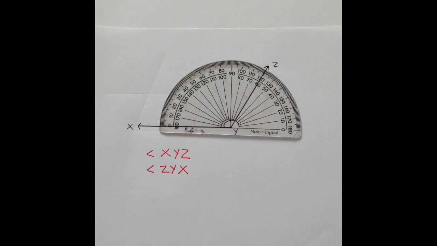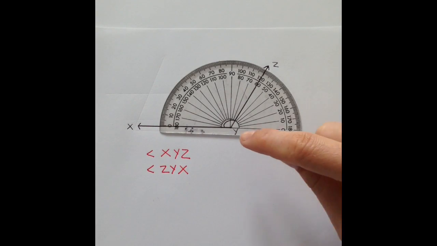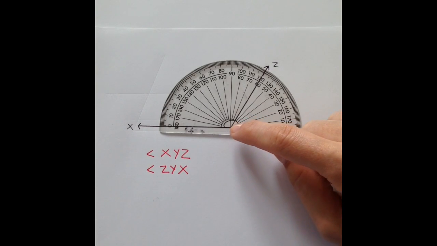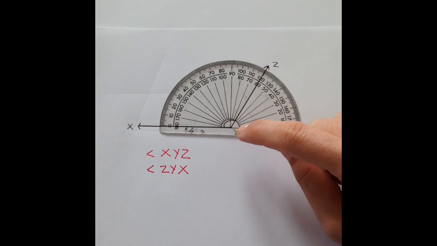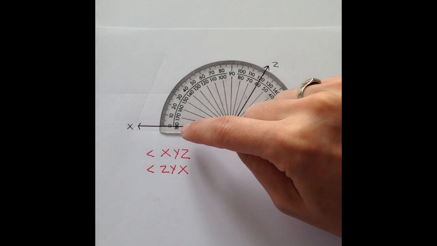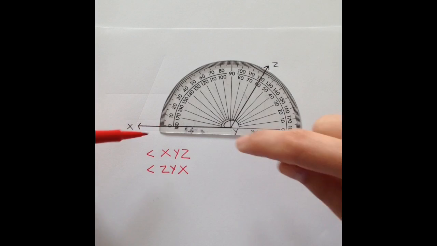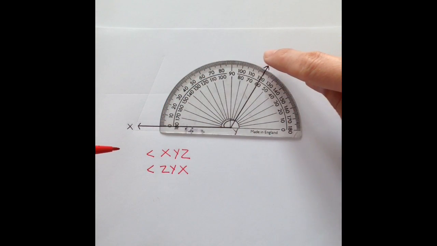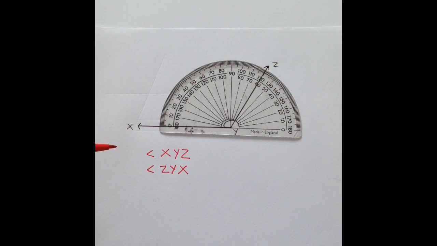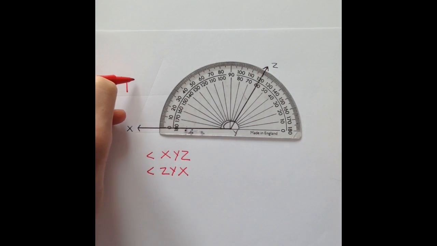Now I'll use the protractor to measure this angle. Notice how I have the middle of my protractor lined up with the vertex of the angle, and the bottom line on the protractor is lined up with the bottom line of the angle. I see 0 on the outside numbers here, so that's where I'm going to start counting the size of the angle. So I'll follow the outside numbers all the way around until I get to the other line of the angle, and it's at 120. So this angle measures 120 degrees.